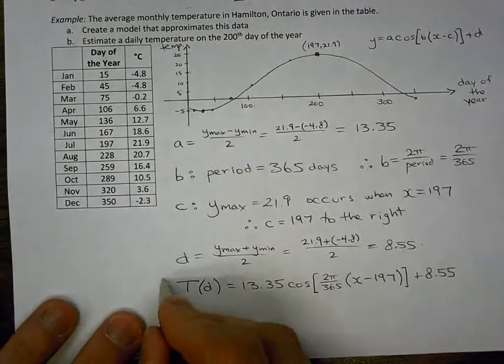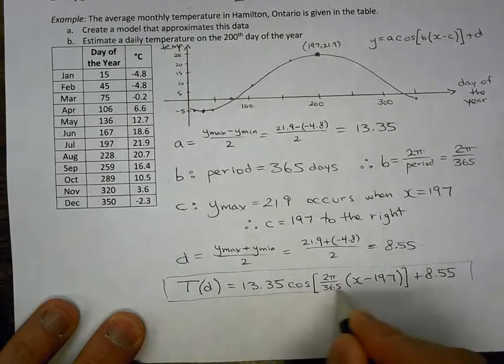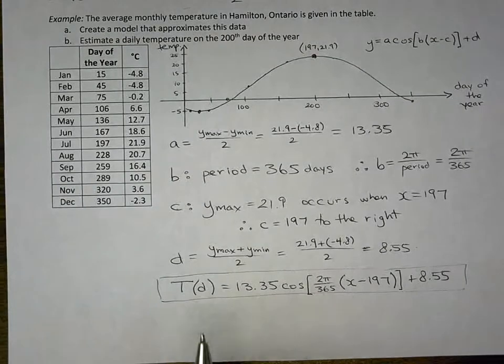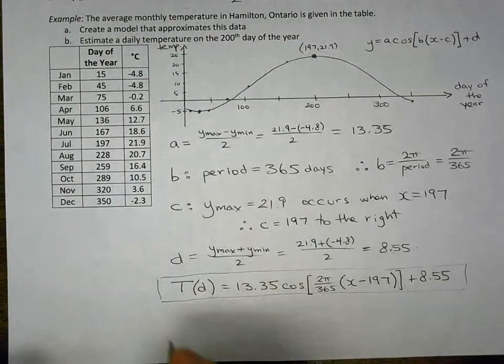It's kind of a neat function. I'm going to put a little box around that. That's so cool because now you can predict the temperature at any day of the year in Hamilton. So what does the question B ask? Estimate a daily temperature on the 200th day of the year.